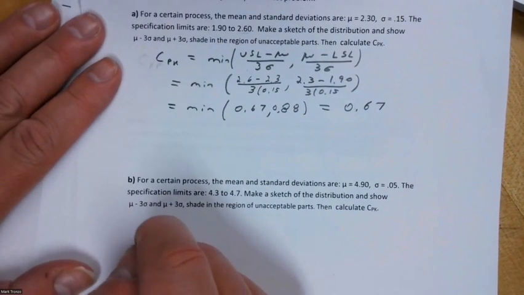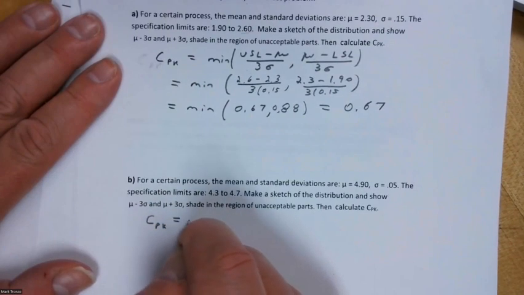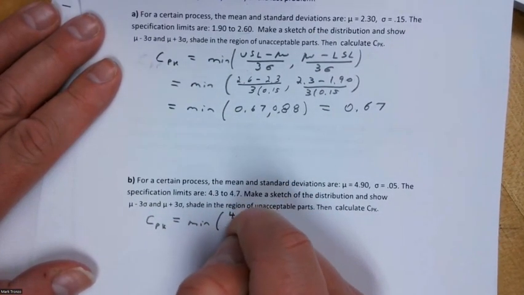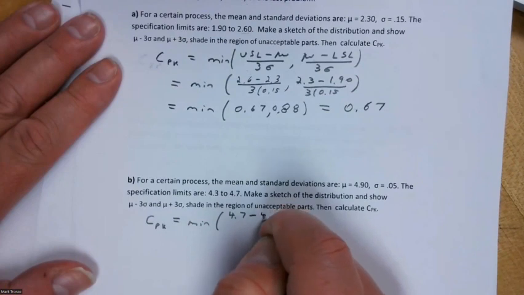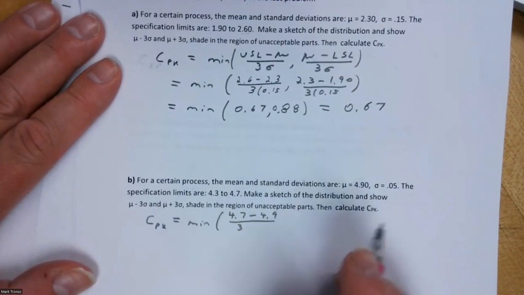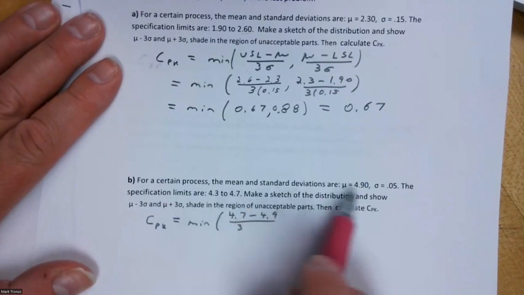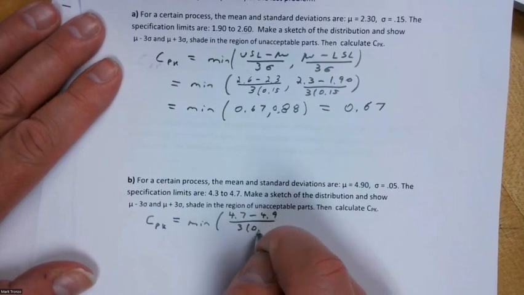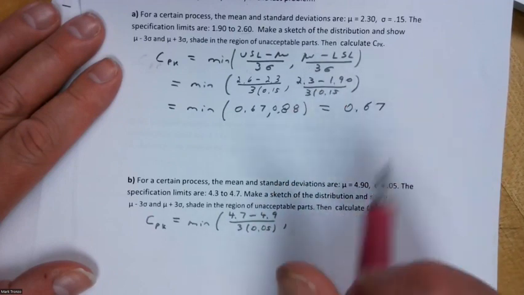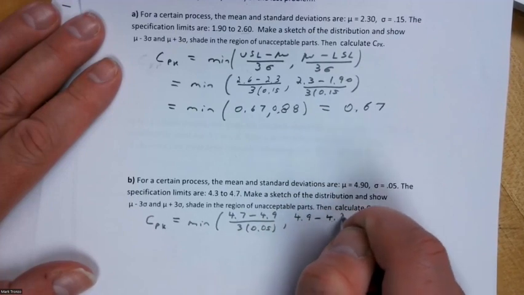And then the next case. The upper specification limit, 4.7 minus 4.9. Am I messing this up again? No, upper specification, yeah. And then 3.05. And the mean 4.9. Lower specification limit 4.3.